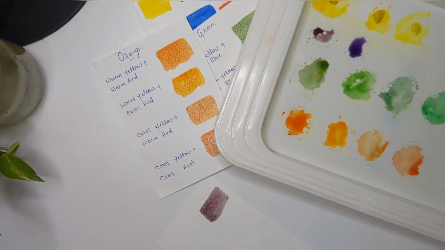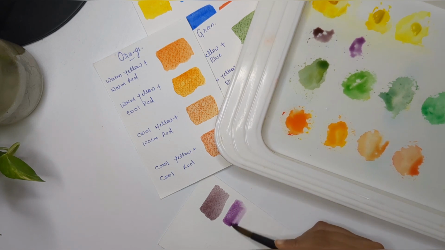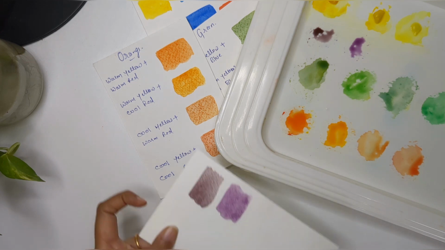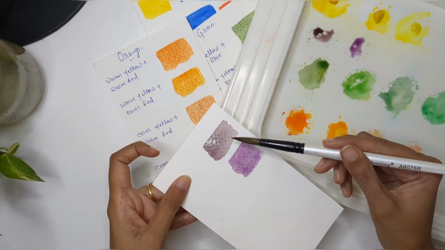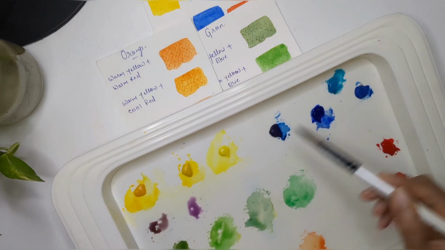I think this is more towards the violet side. The first one is a little earthy violet and the second one is the bright. So these are the combinations of warm blue and the cooler and the warmer red.